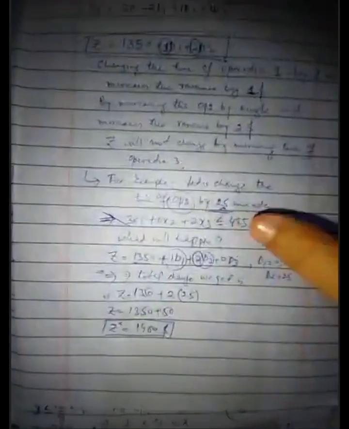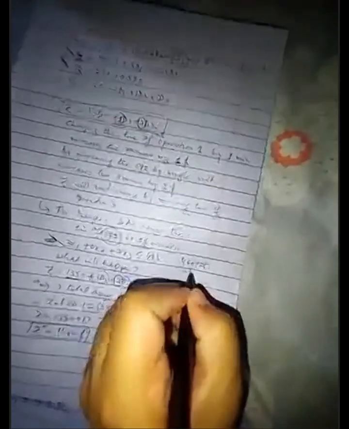Like here, in the second operation, total time is equal to 460. But it says that what if the operation time is increased by 25 minutes? So 460 plus 25 is equal to 485 minutes.